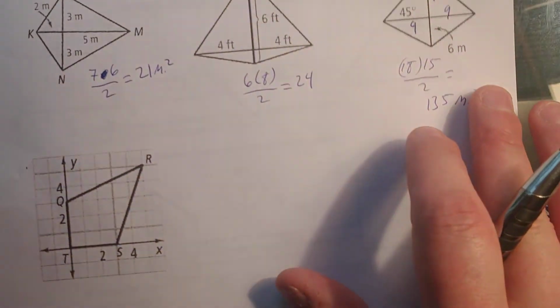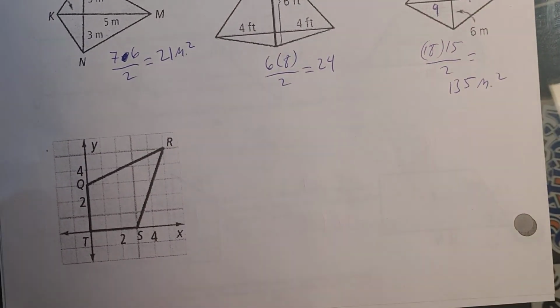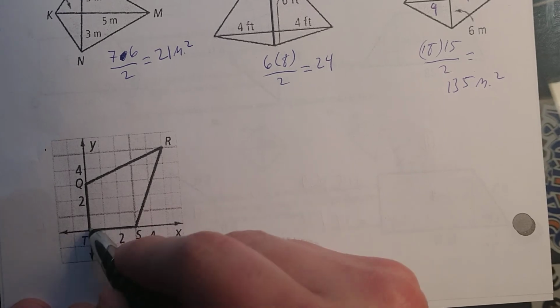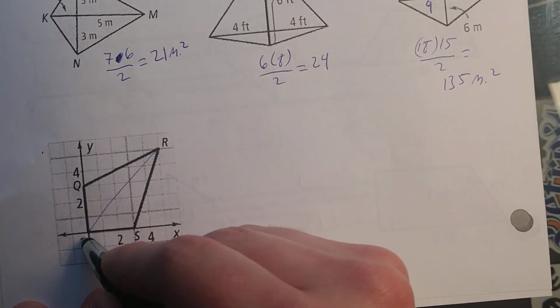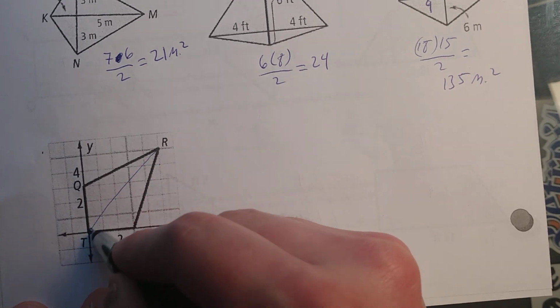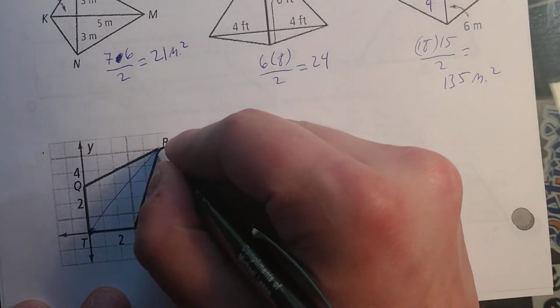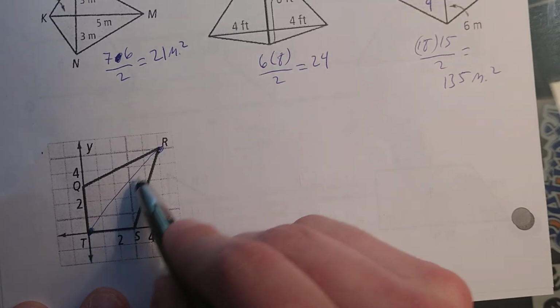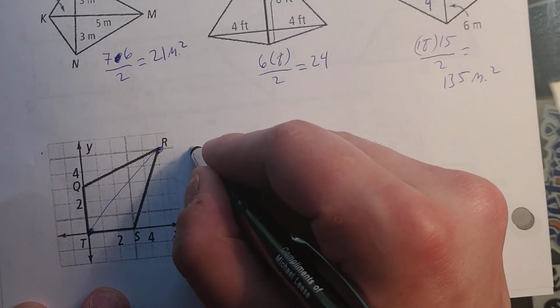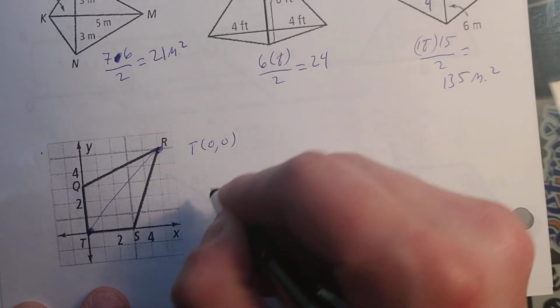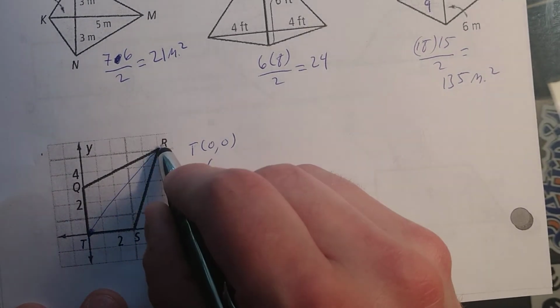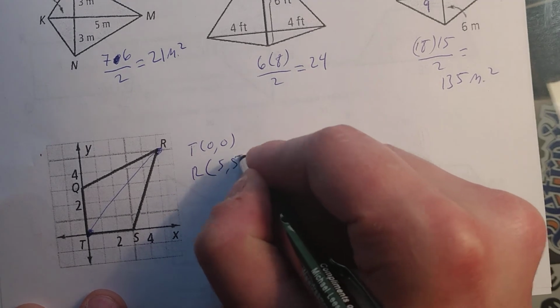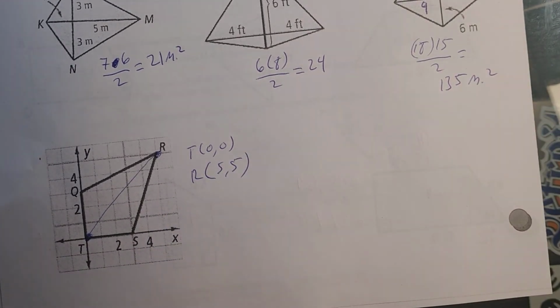Alright, now sometimes you may have to find the diagonals using the coordinate grid. No worries. You have to figure out the distance between here. So remember, all you do is the distance formula. Okay, we want to figure out that distance. And I know that T is (0, 0). And then I know that R is, what is that, (5, 5)? So remember the distance formula.